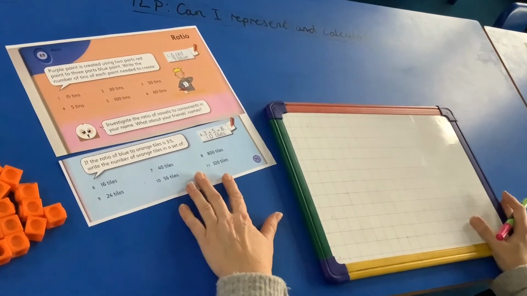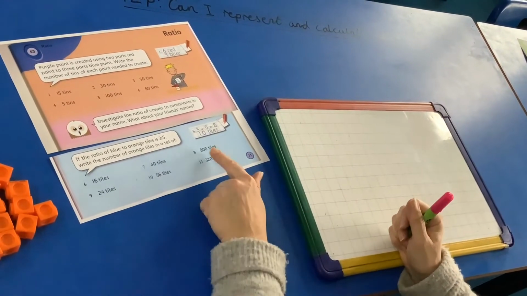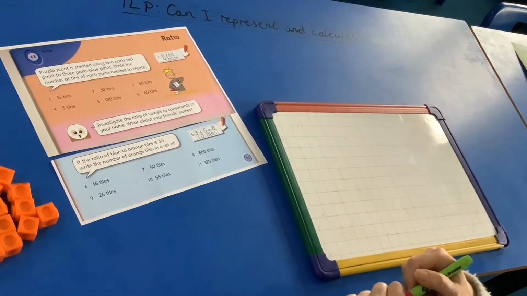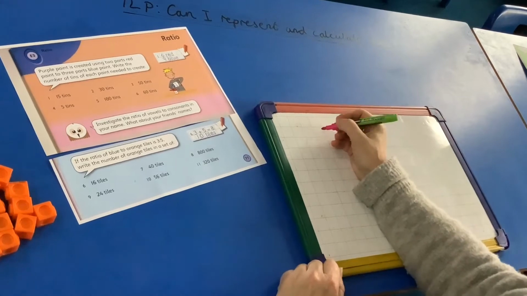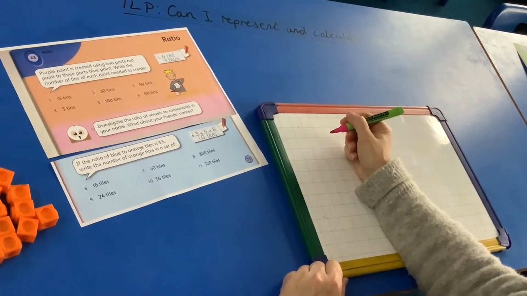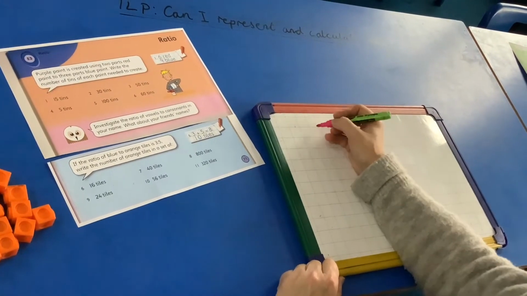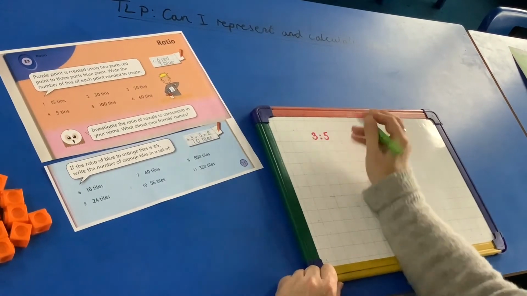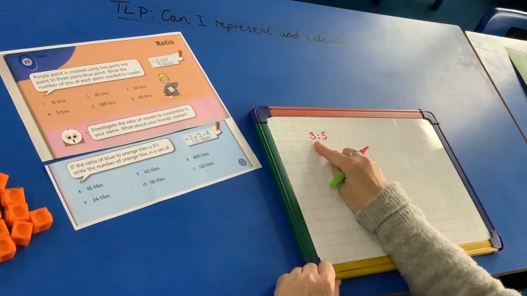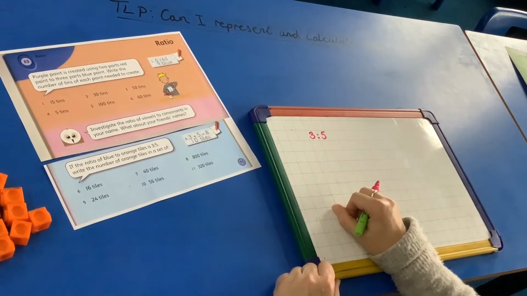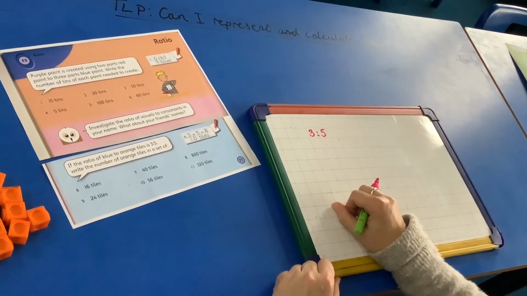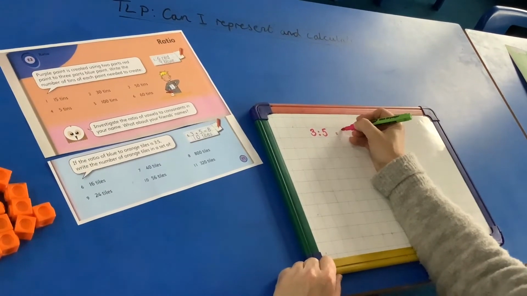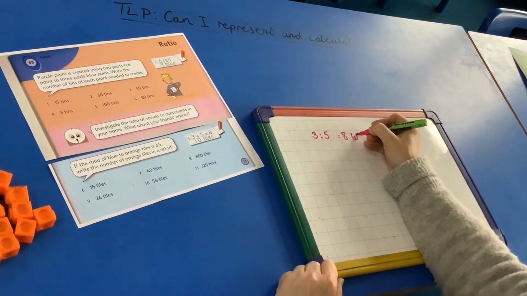All right, so if we look at this one, I'll do number 8, the 800 tiles. Now I know that my ratio of orange to blue tiles is 3 to 5. For every 3 orange tiles, I must have 5 blue. Now all together in my pattern, that is 8 tiles.